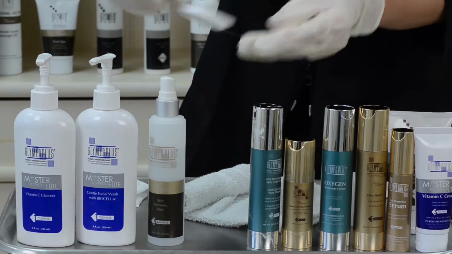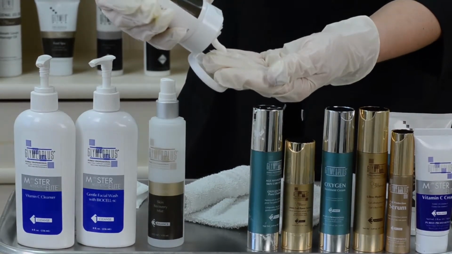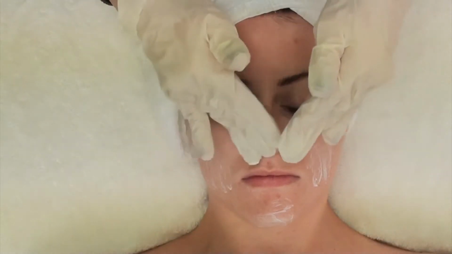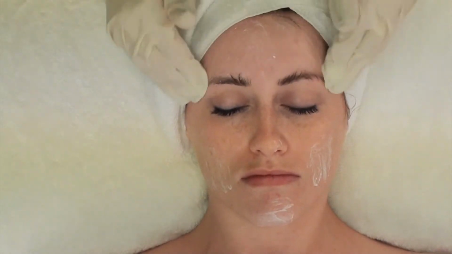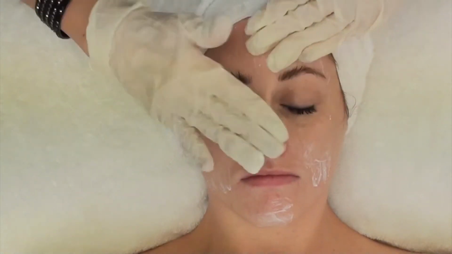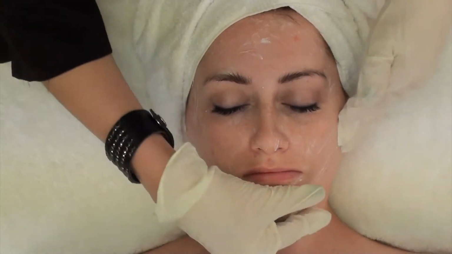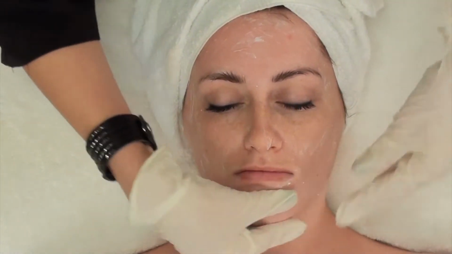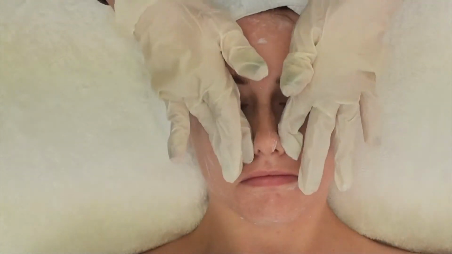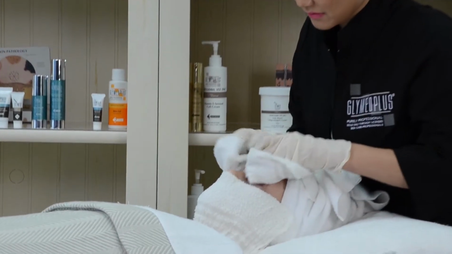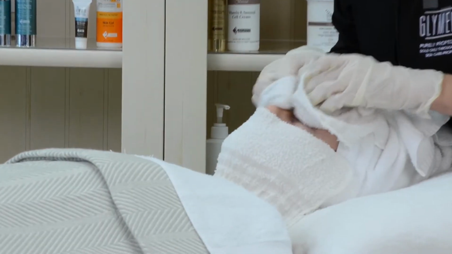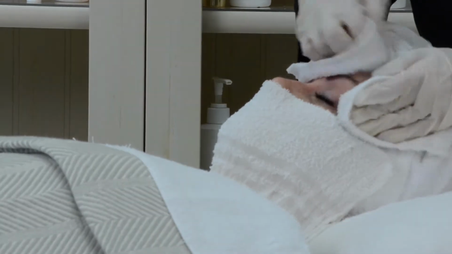Step 3. Massage in a pea-sized amount of Age Management Anti-Aging Exfoliant Mask. Allow to sit on the skin for 5 to 7 minutes. Optional, use steam if desired. Remove with warm facial cloths.